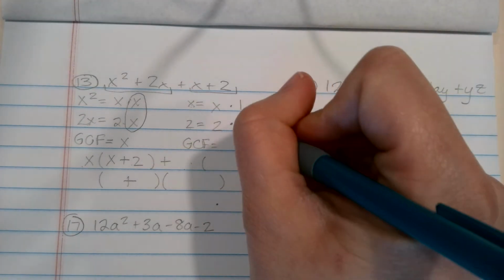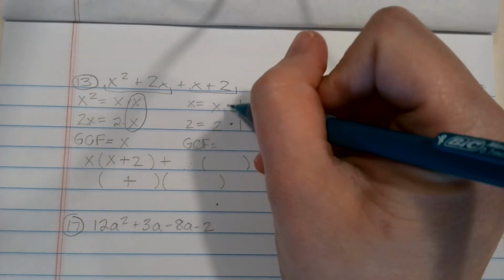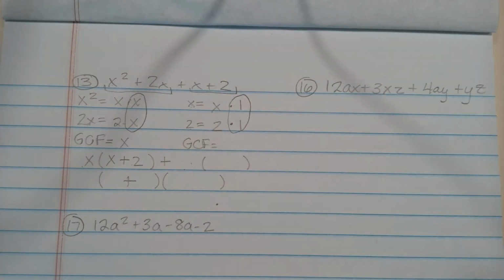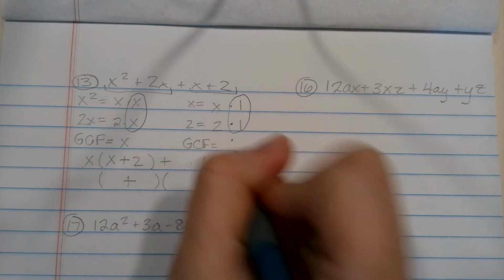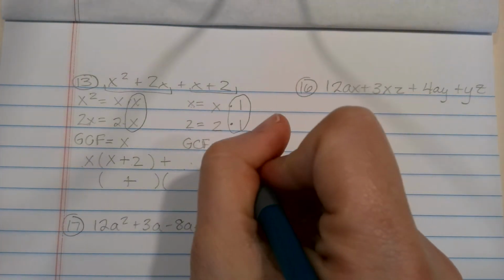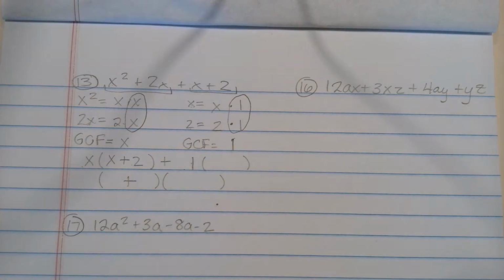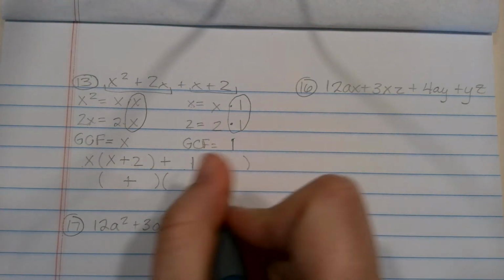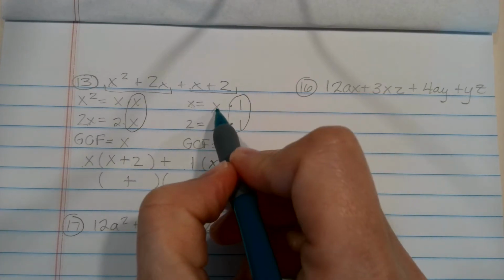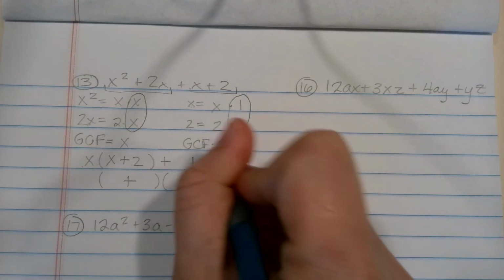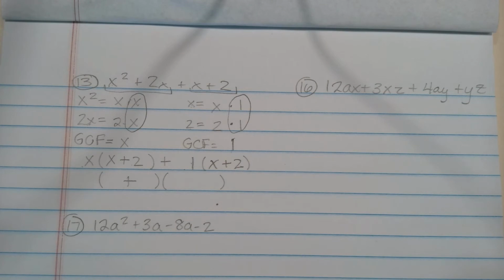And I can write 2 as 1 times 2. So these have a common factor of 1. So that's going to be a 1 right there. And then what do they have left? x for the first term, plus was my sign, and 2 goes there.